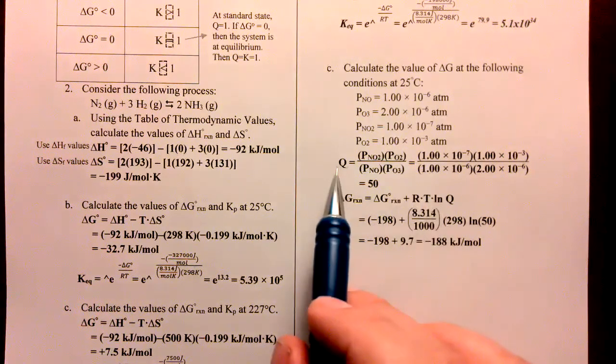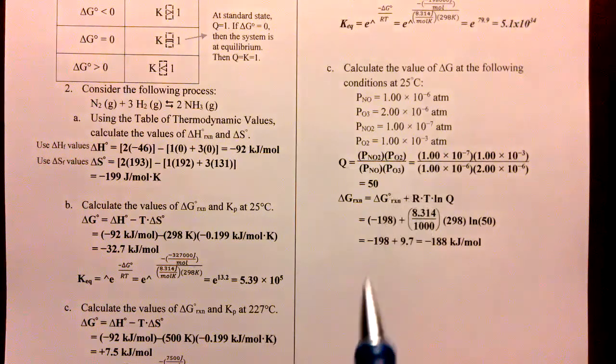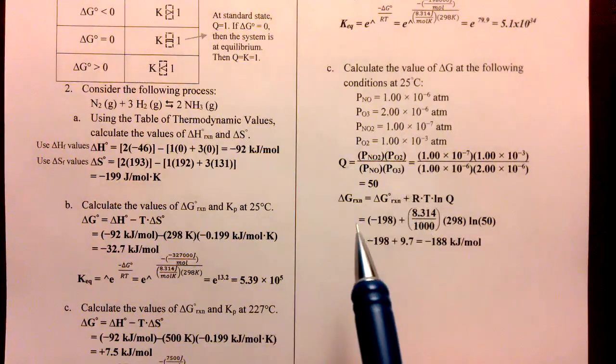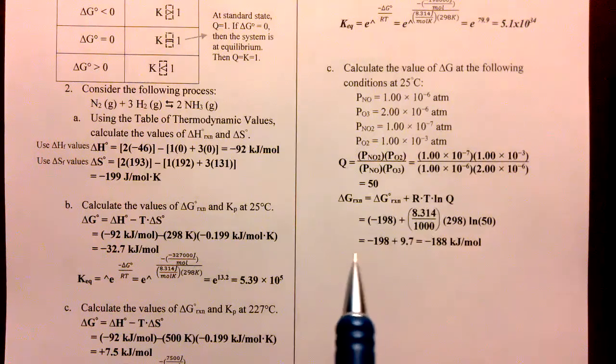That's why we had to use Q and not K. It's not at equilibrium, it's the current circumstances. So we have to use Q instead of K.